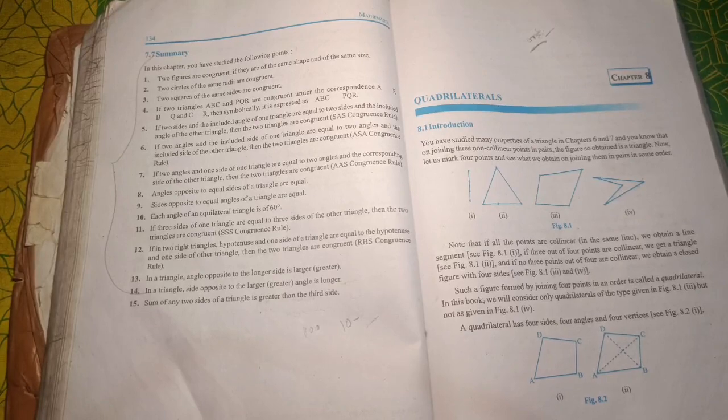Next day, whenever I get the time, we will cover the quadrilateral chapter. For today it is okay. I hope you enjoyed the session and understood all the things I have told you.